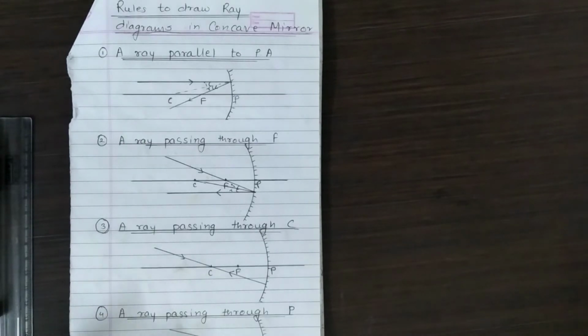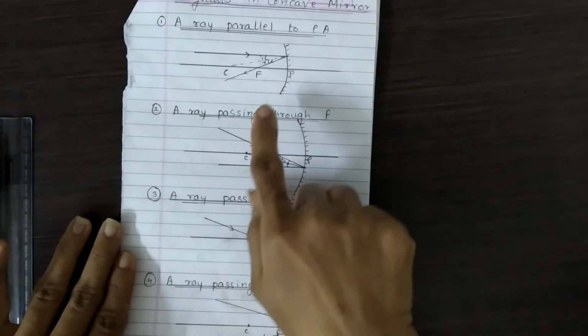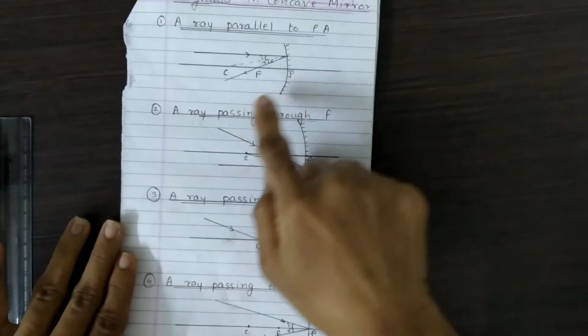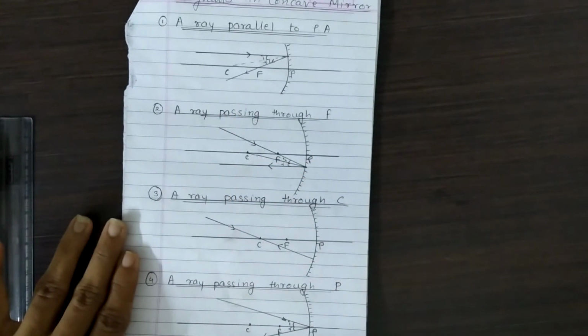Good morning. So now we are going to study how to draw ray diagrams in case of concave mirror. Now this is a case of concave mirror. So center of curvature and focus will be in the front side of the mirror. So first let us see which rays we have to consider while drawing the ray diagrams in a concave mirror.